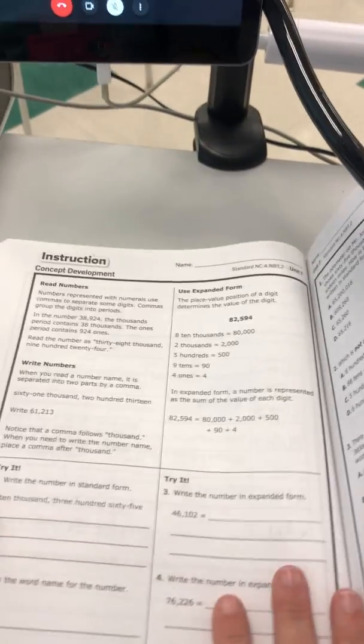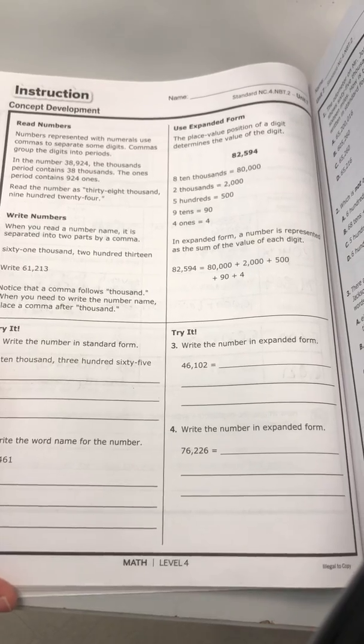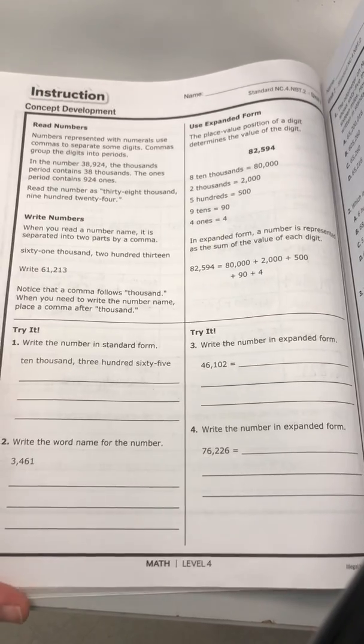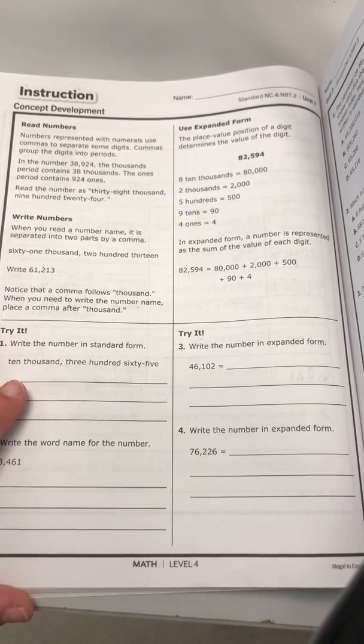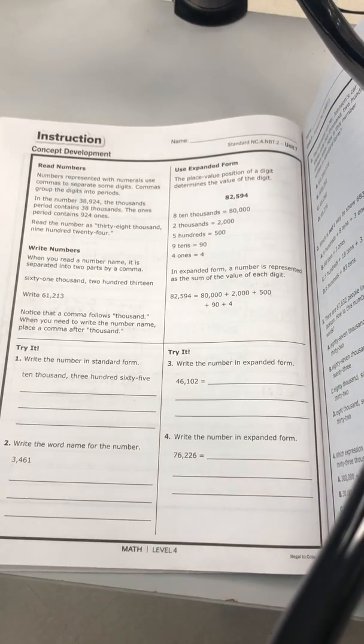Page 64, please. Let's look at page 64. So this is our concept development. We're on page 64 of our math book. We're looking at the concept. We're developing knowledge about the concept. Let me clean up my, maybe. Okay. So it says reading numbers.